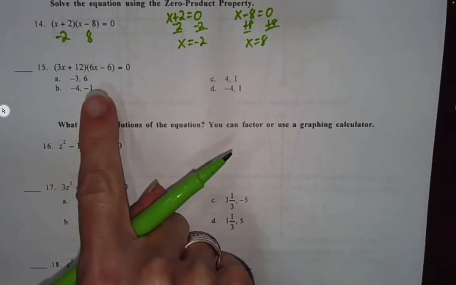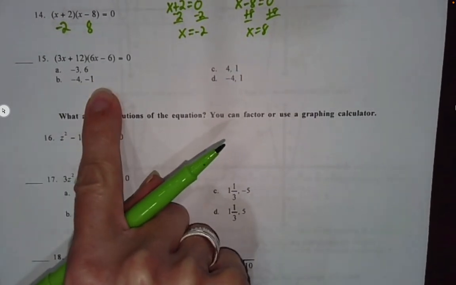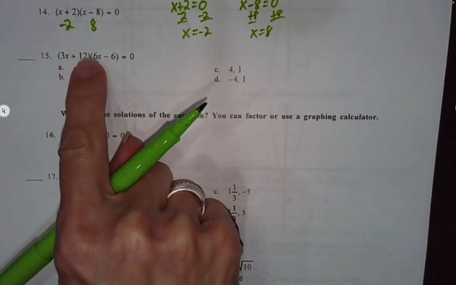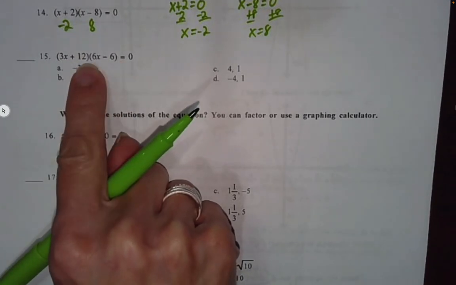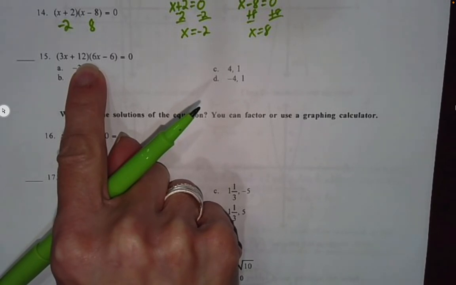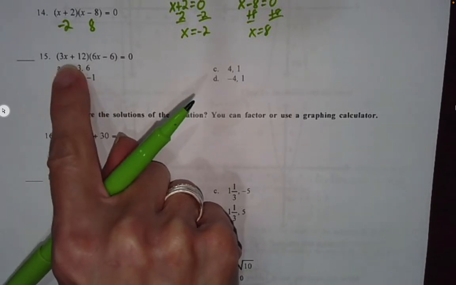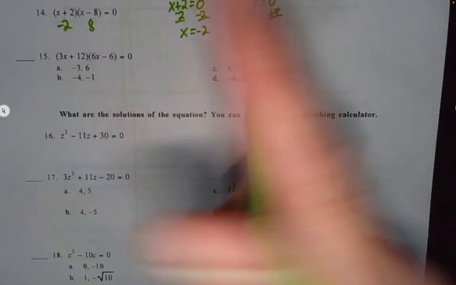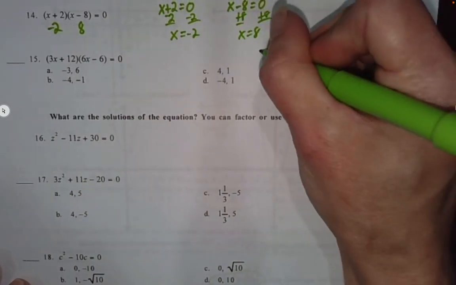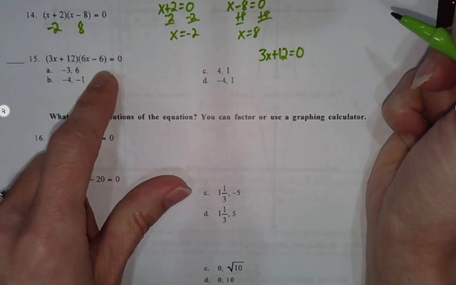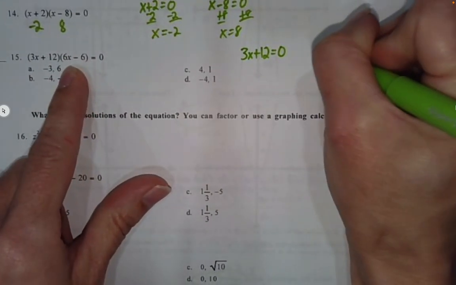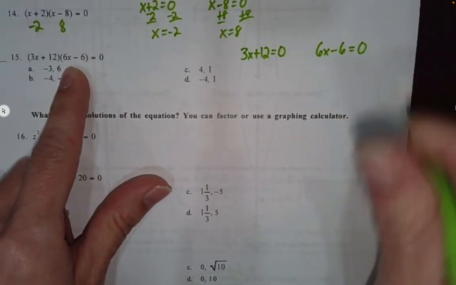All right, like this one, some of y'all may know the little shortcut, it would be -12 divided by 3, +6 divided by 6. I don't know if y'all know that. That was the shortcut. Did I teach y'all that? Maybe not. If there's a number out here, you divide by it. But just set them both equal to 0. 3x plus 12 equals 0. What's the other one? 6x minus 6 equals 0.